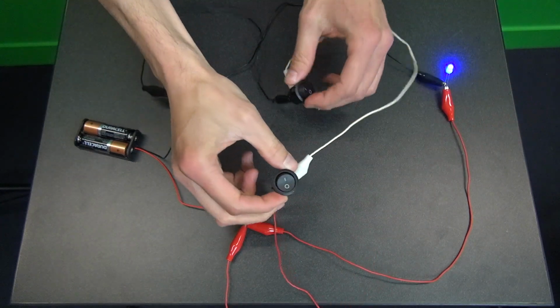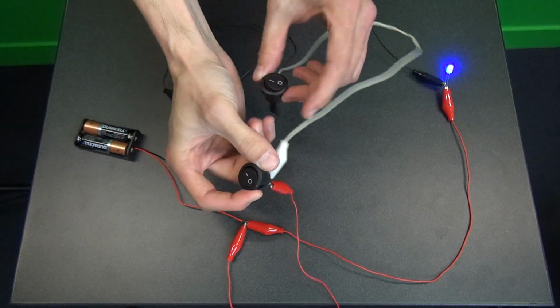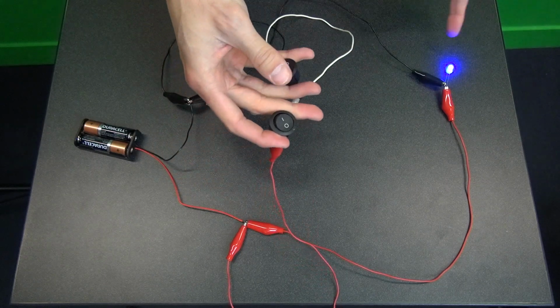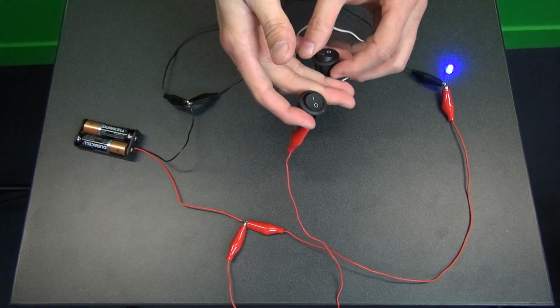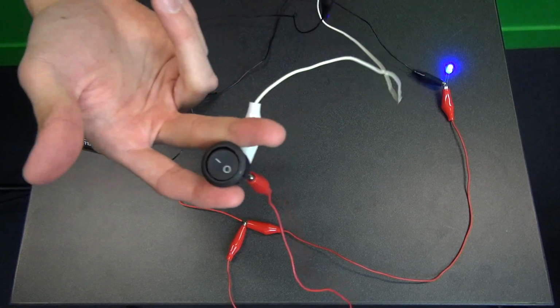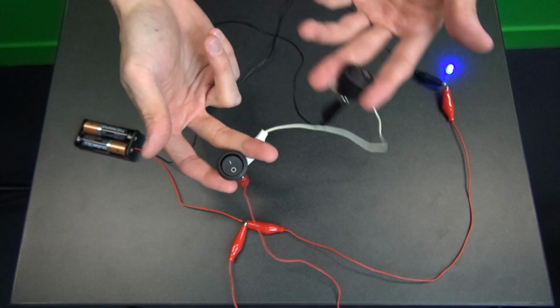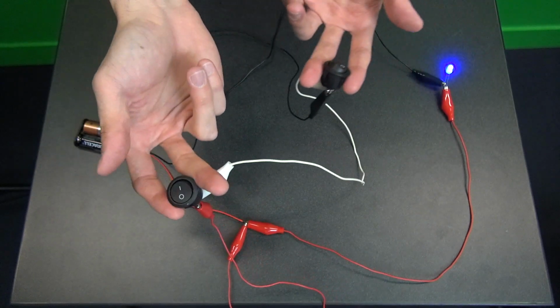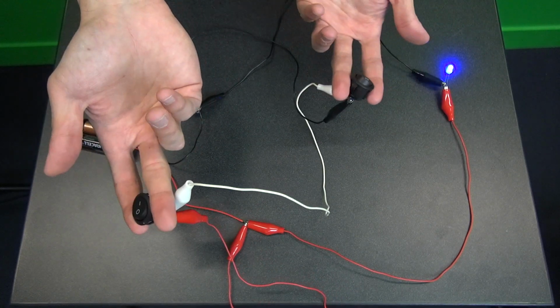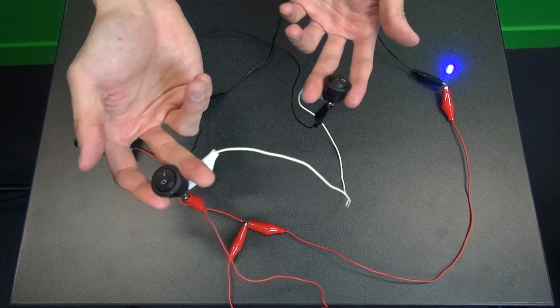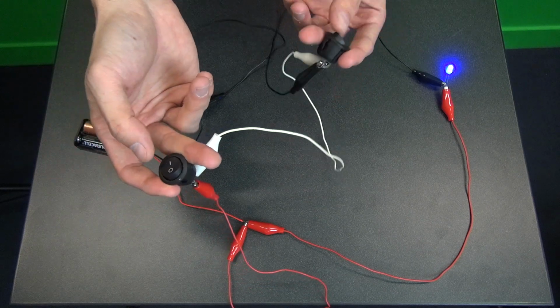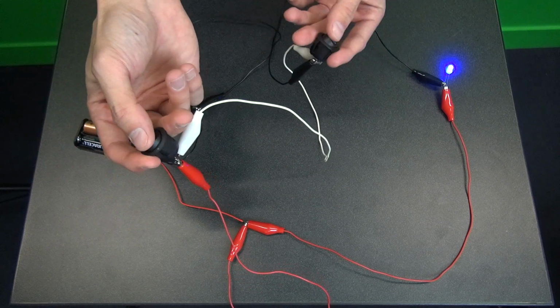All right, so right now, both switches are off. Both switches are in the off position, and you can see the light is on. Now watch what happens if I flick one switch. This we'll call switch A, and we'll call this switch B. If I flick switch A, nothing happens to the light. The light stays on. Okay, so switch A is on, B is off, and the light is on.